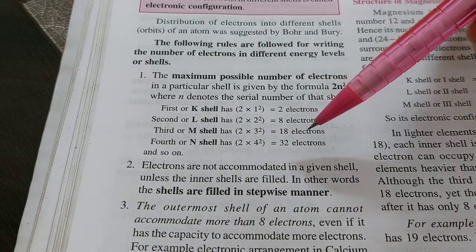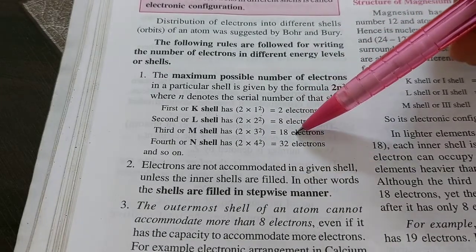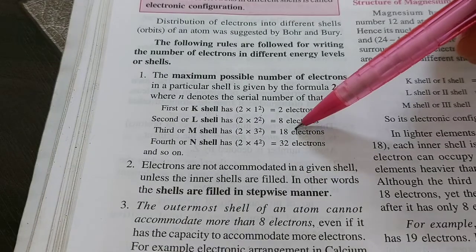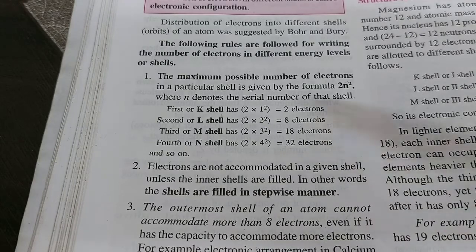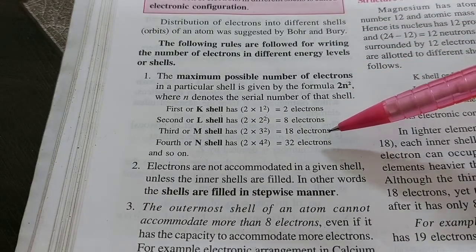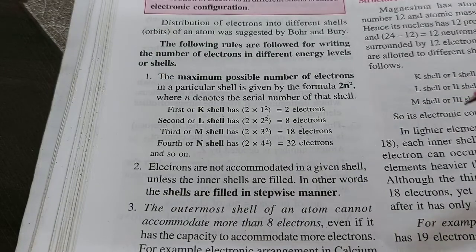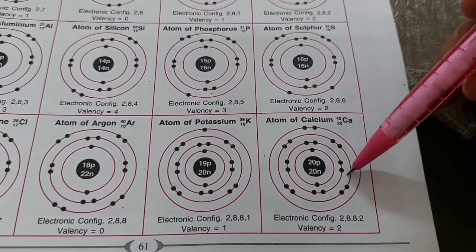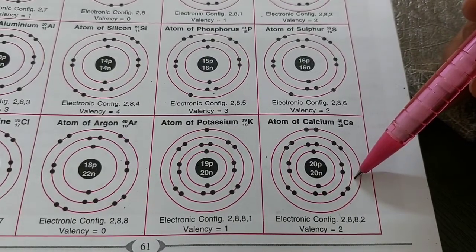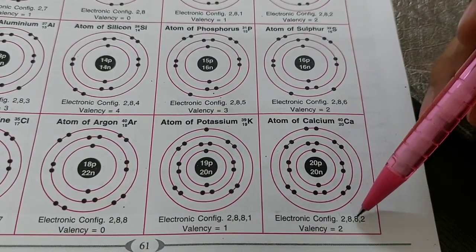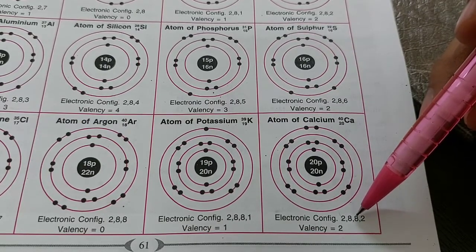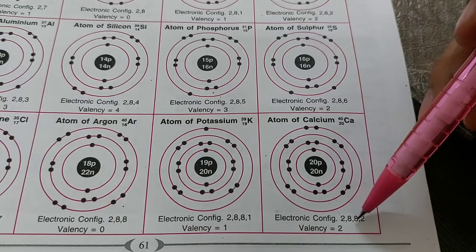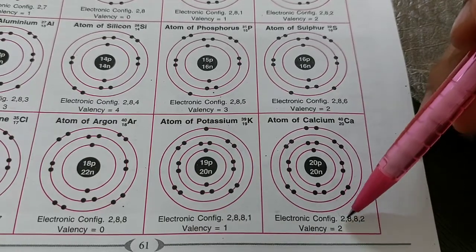The second rule says that no matter what the capacity, if the last shell has been mentioned in the structure, then it can have maximum 8 electrons. That is why calcium is 2, 8, 8, 2. It cannot be 2, 8, 10. Even though the third shell can accommodate up to 18 electrons, we cannot write it as 2, 8, 10 because that would be against the second rule, which says that the last shell should have maximum 8 electrons. Hence we push 2 electrons to the fourth shell, 2, 8, 8, 2.